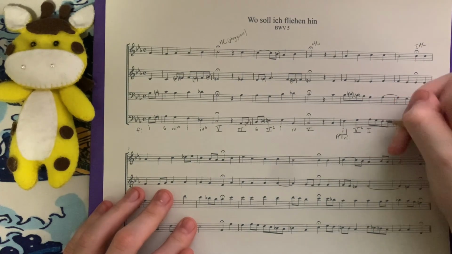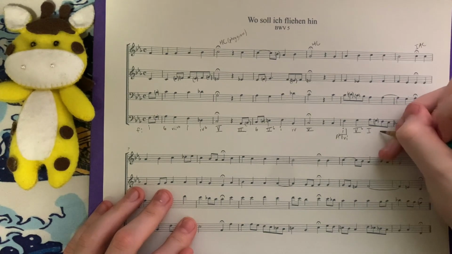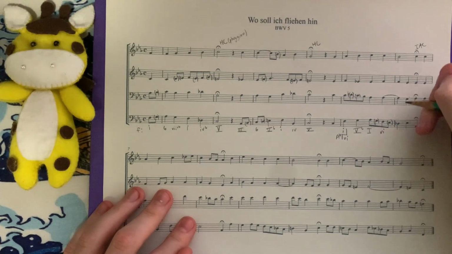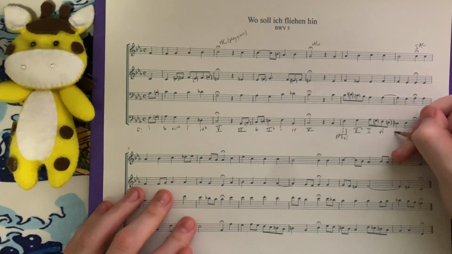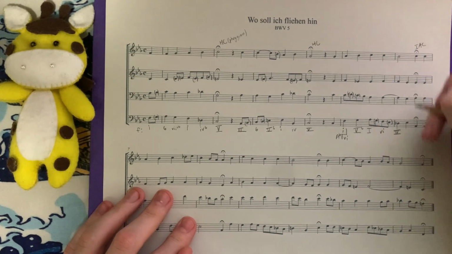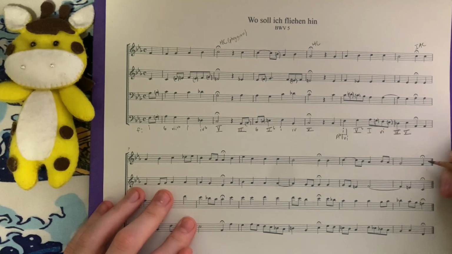So 1 chord in root position, passing 7th in the bass. F, A flat, F, and C. Another 6 chord, passing 7th in the bass. D flat, A flat, F, D flat. It's a 4 chord root position. E flat, G, E flat, B flat. That is a 5 chord root position.